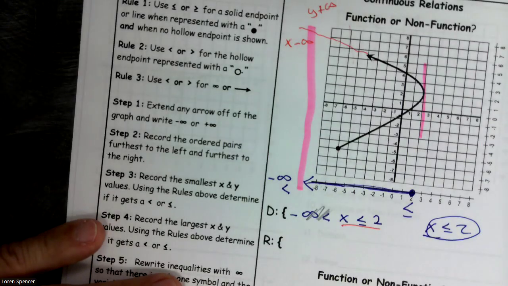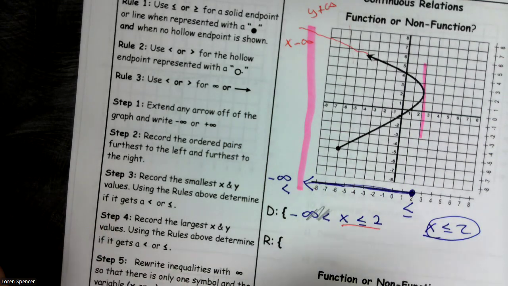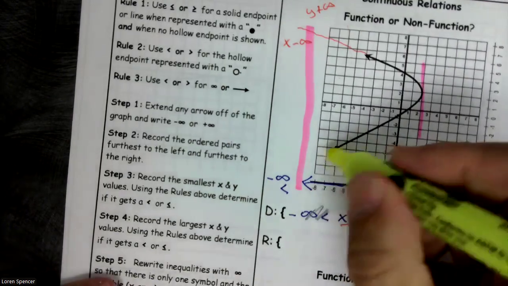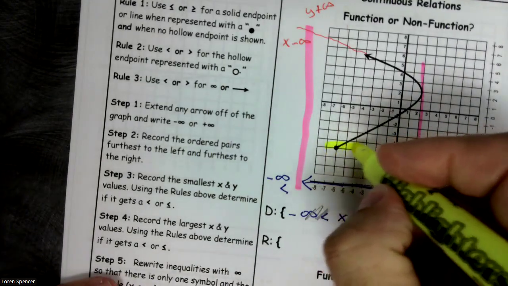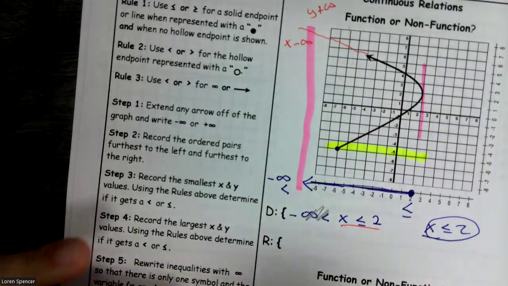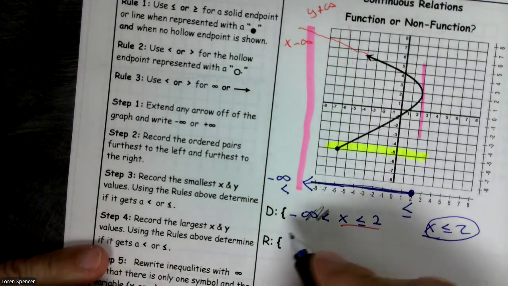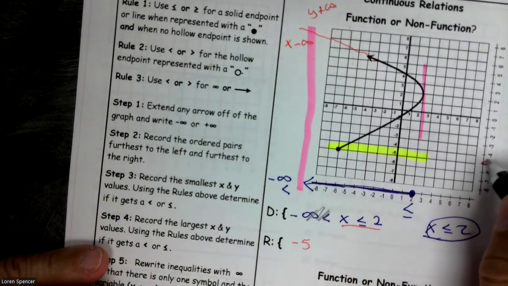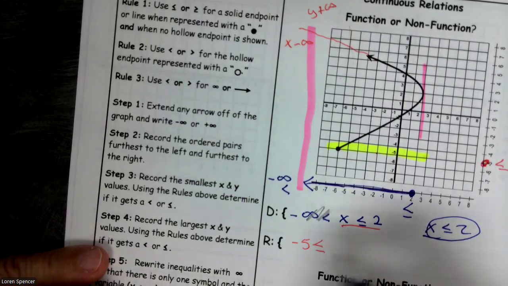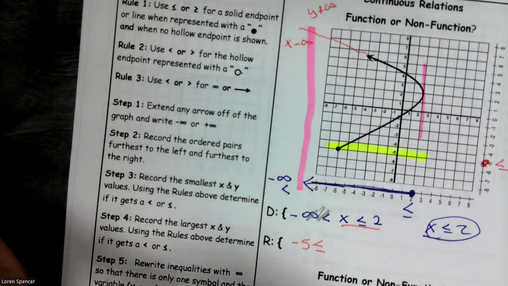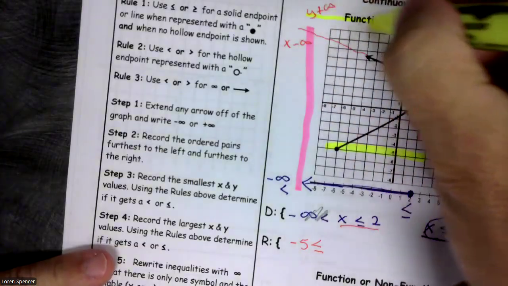Okay, the range. Well, we started at the bottom because we started at the lowest number, which is -5. That's a solid. So this is our less than or equal to. And we end up going off the graph.